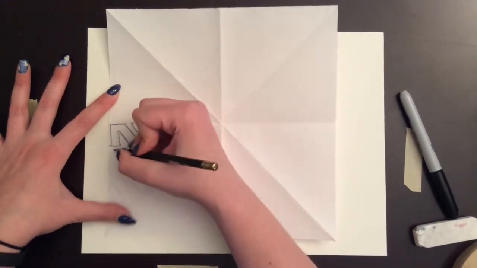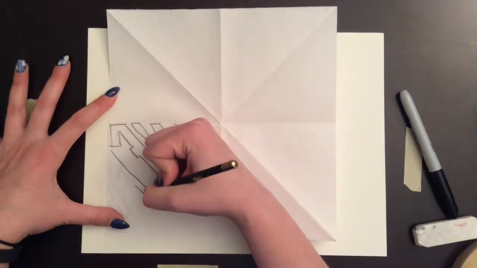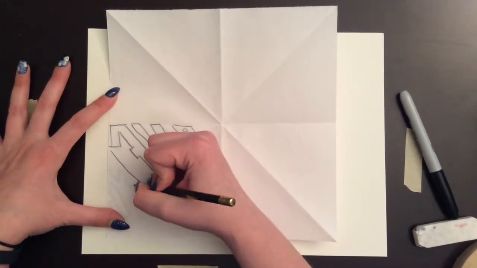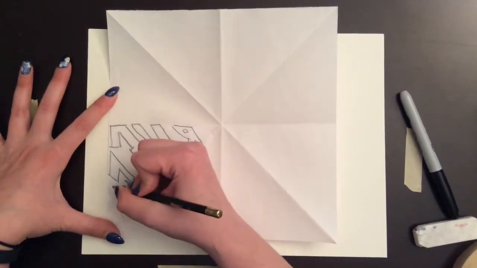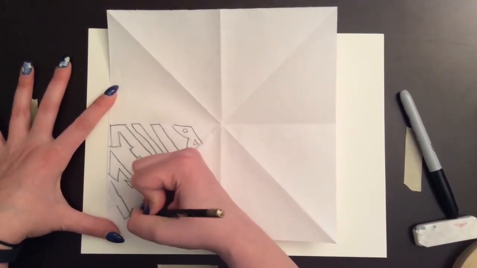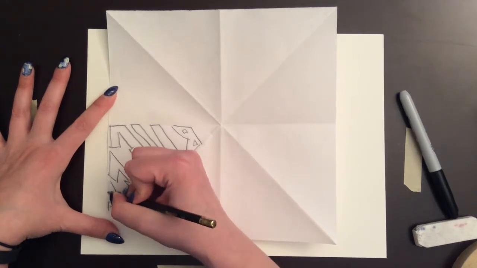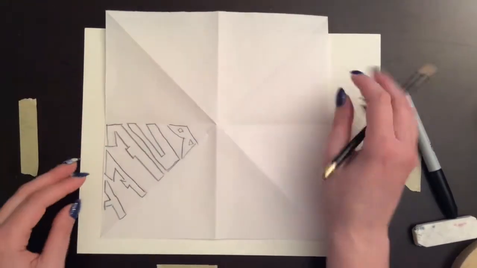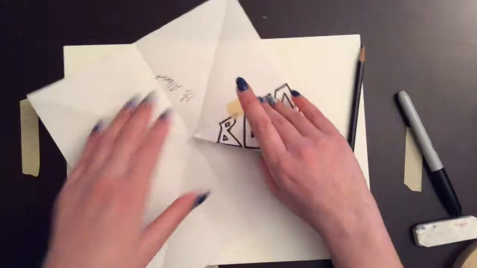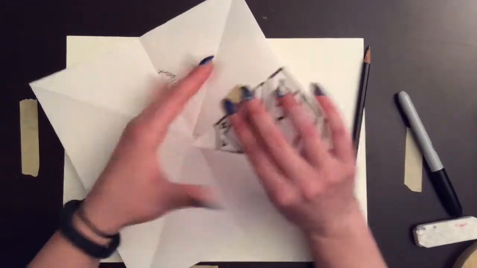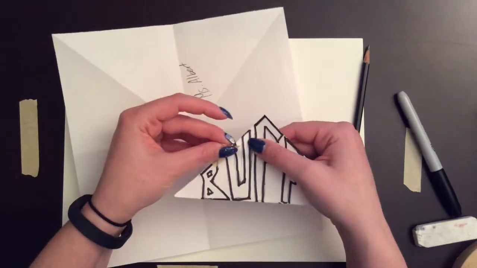You can see I'm doing a quick job with my tracing. You guys could take a little bit more time to make sure that it's nice and neat. All right, so here's my first tracing, and my first section is now done. So here's what I'm going to do now. I'm going to flip this back over to the back side. I'm going to remove my piece, and I'm going to remove the tape from my piece.